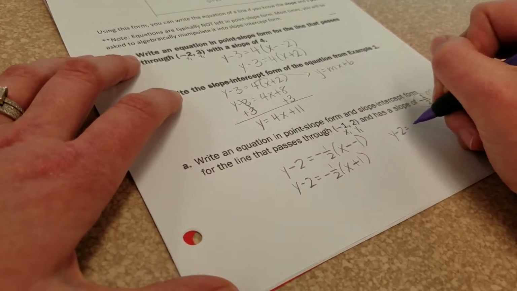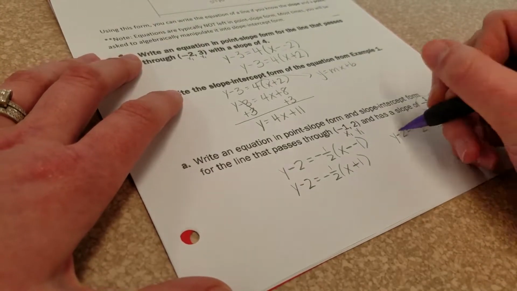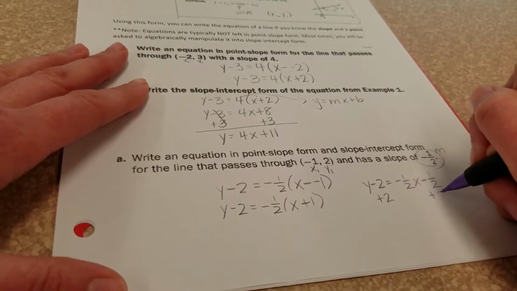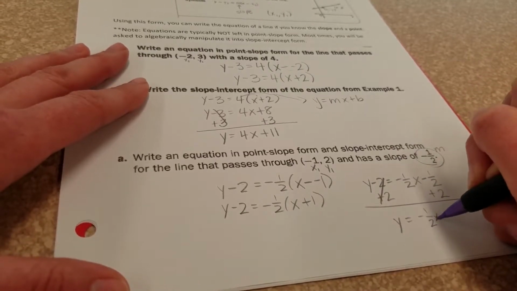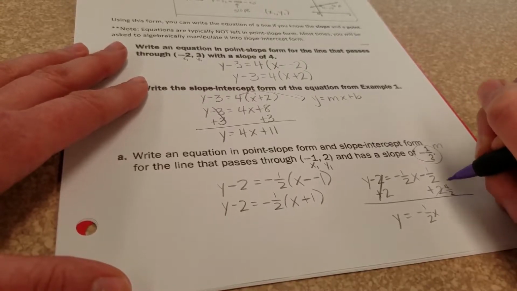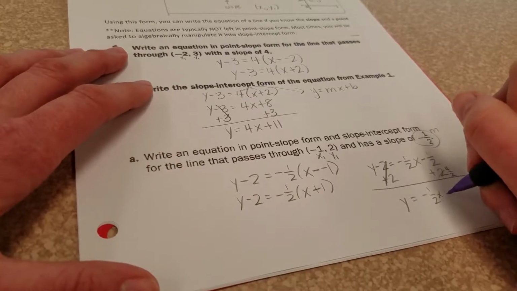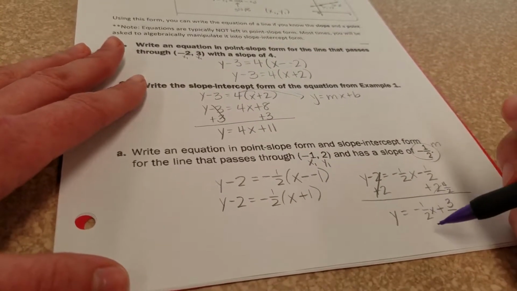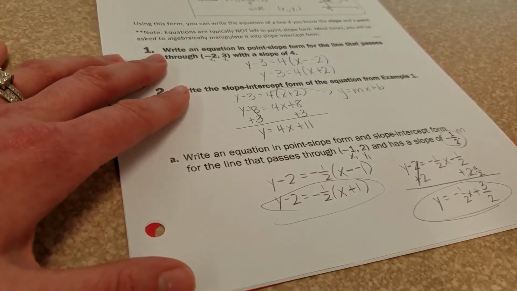Y minus 2 equals negative 1/2 x minus 1/2. To get the y by itself, we have to add 2 to both sides. Y equals negative 1/2 x. 2 is actually the same thing as 4 over 2, to make common denominators here, right? Negative 1/2 plus 4/2 is still going to give me 3/2. We can just leave it that way, perfectly fine, no need to change it. So there's slope-intercept and there's point-slope form.